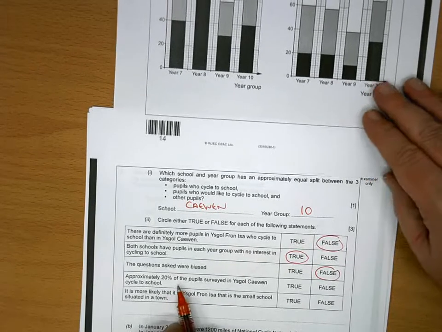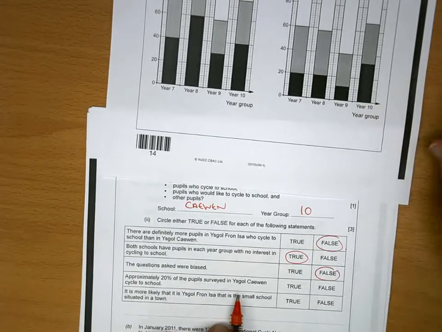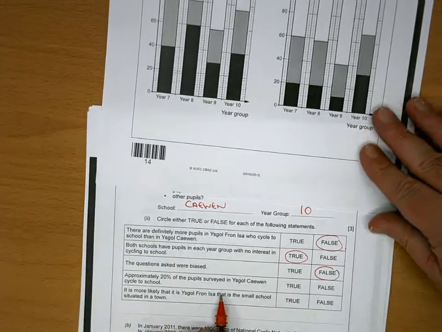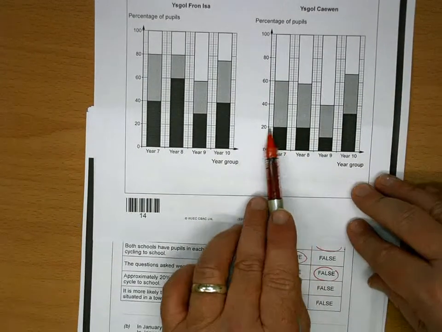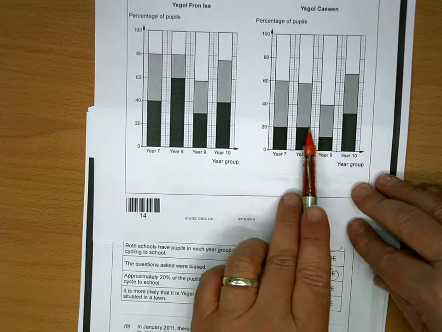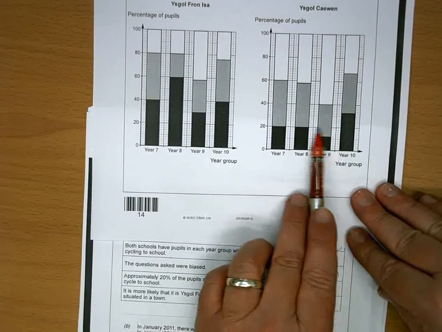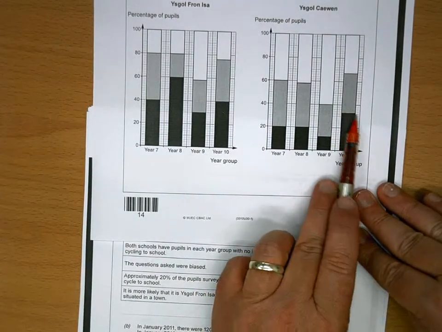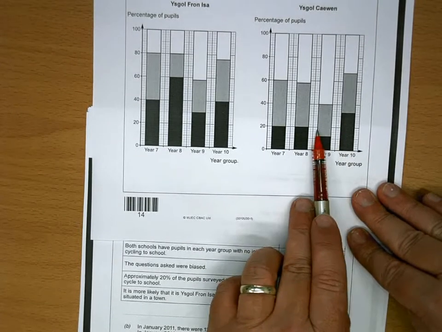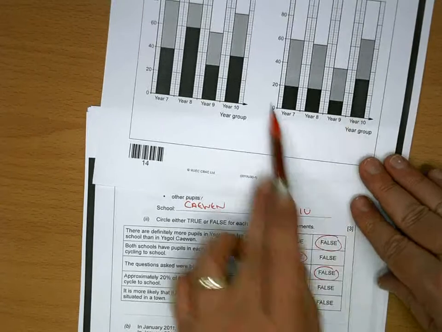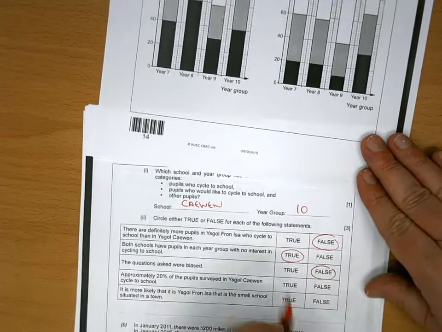Approximately 20% of the pupils surveyed in Ysgol Caiwen cycle to school. So Ysgol Caiwen is this one. That's 20%, that's 20%, that's a bit under 20%, but that's a bit over 20%, which balances out that. So that's true. That overall would give 20%.